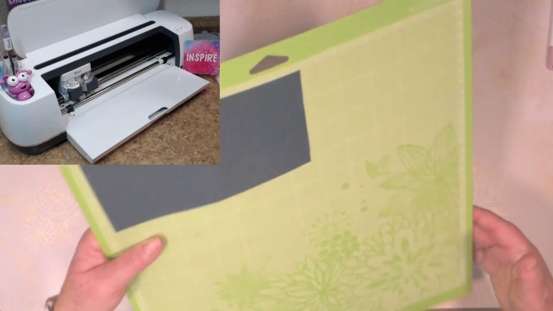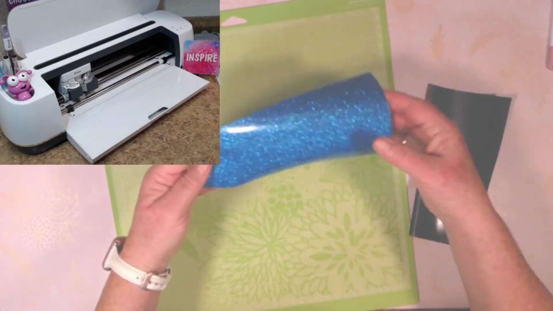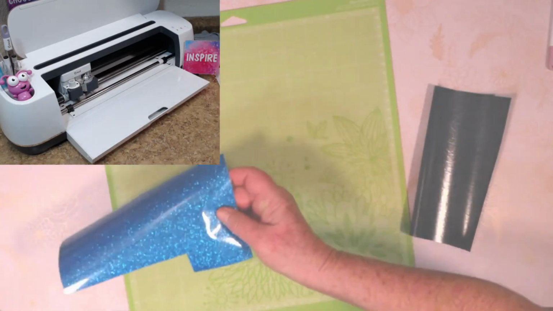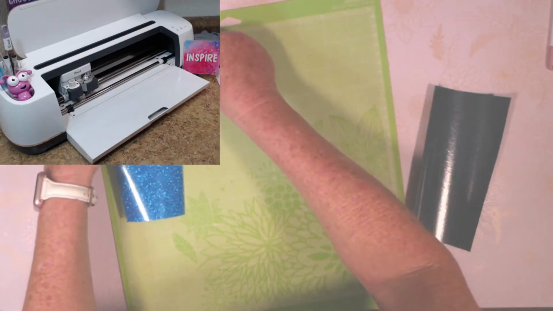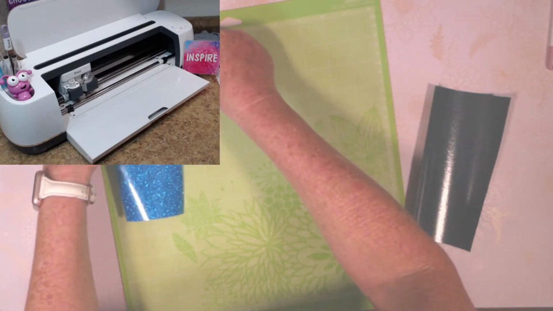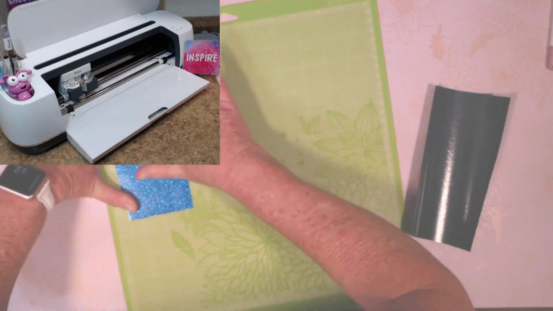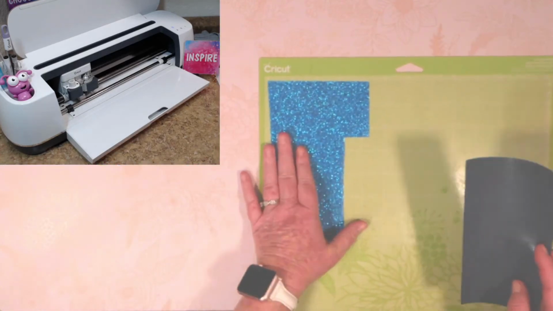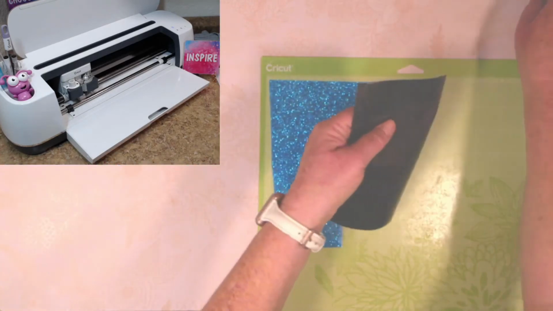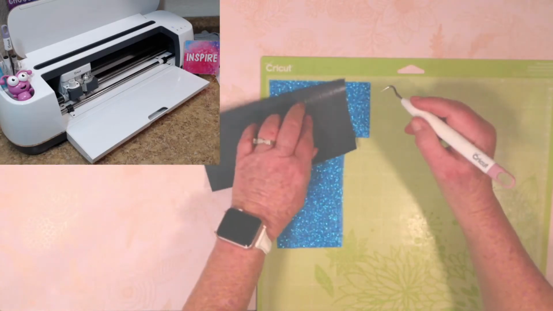And you want to turn your mat upside down and peel it off. And then blue is the next color, I think. Yes, it is. Okay. Actually, I'm going to do this one this way. Kind of an odd scrap piece. Make sure before I go forward that this is cut okay.